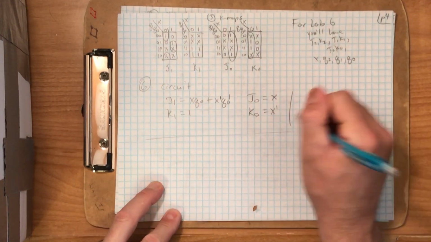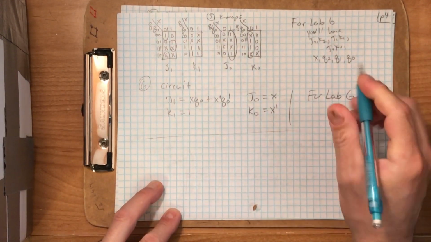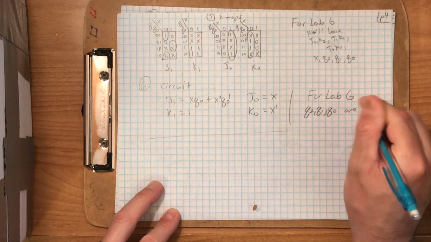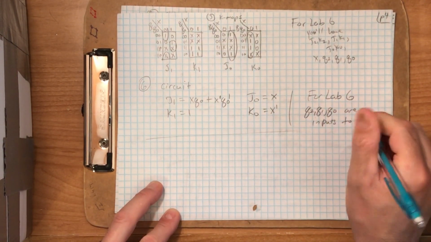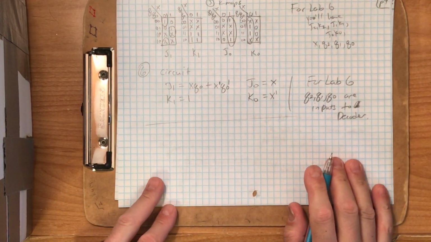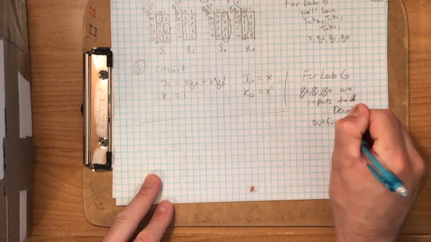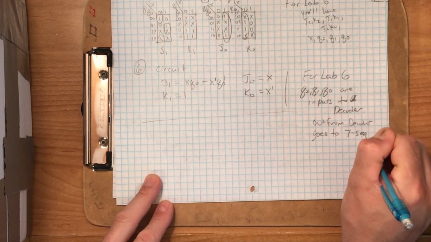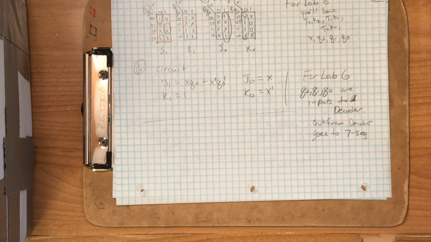So again, thinking ahead for Lab 6, the outputs from the decoder go to the 7 segment display, much like Lab 5.3. You can also do it like Lab 5.1 and just use AND, OR, NOT gates, or NAND gates, however you want to do it.